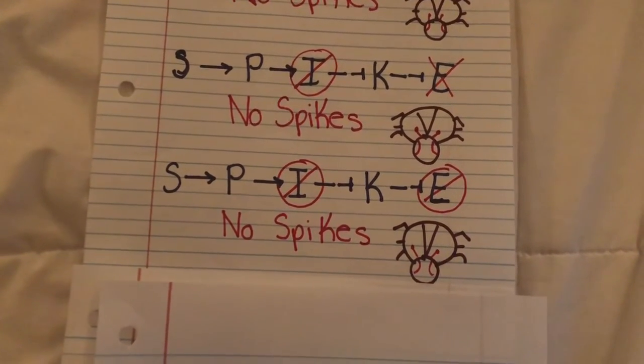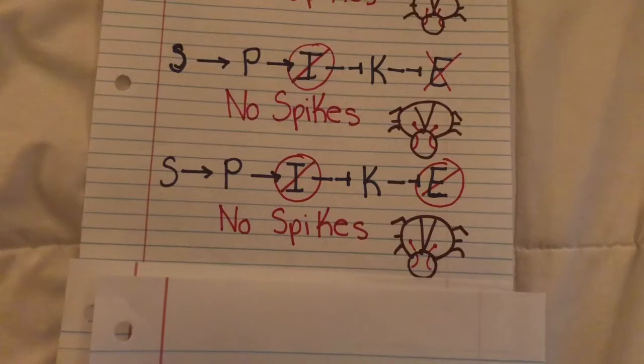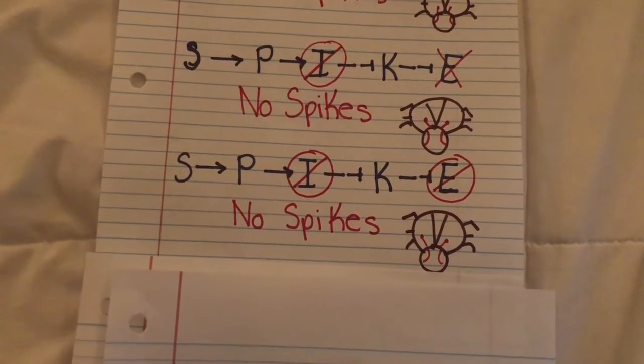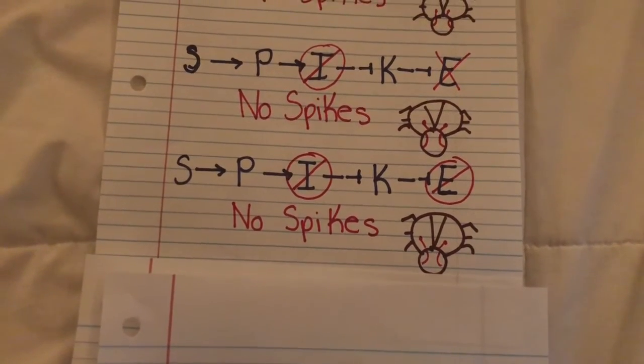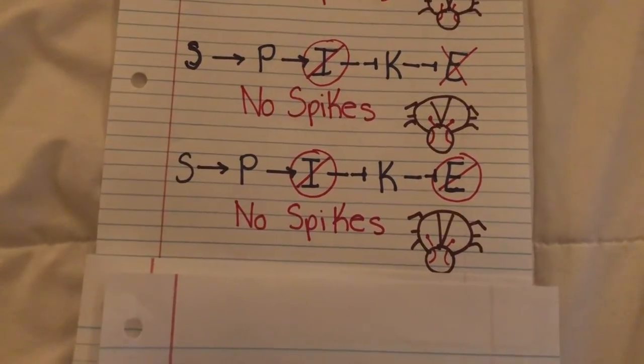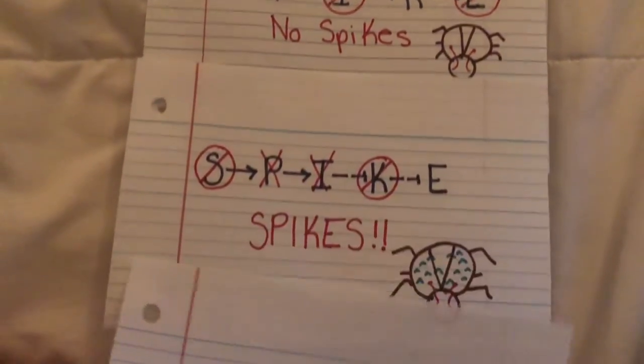Let's say I and E are mutated, so they are not produced. No spikes are produced with this mutation. As shown before, without the I gene, ultimately there wouldn't be any spikes produced because the K gene would inhibit transcription of the E gene. But in this scenario, there wasn't an E gene to begin with, so no spikes.